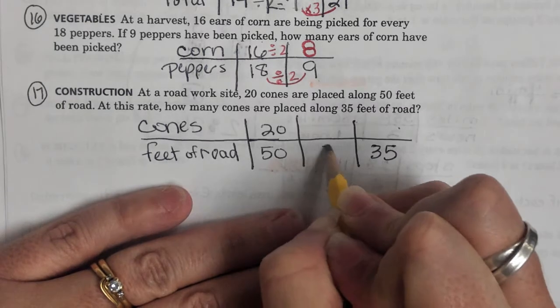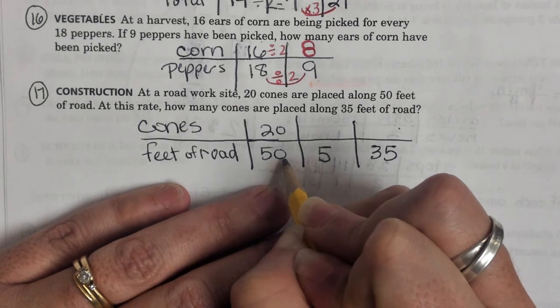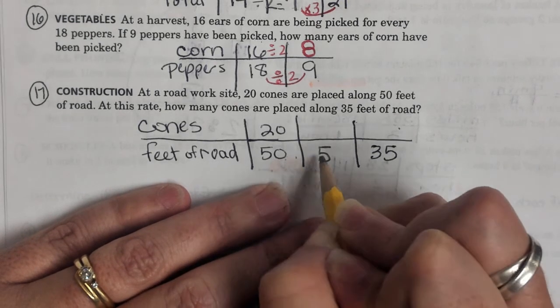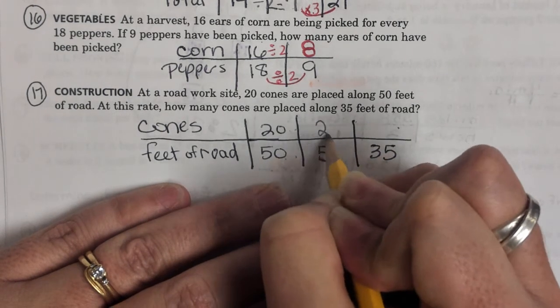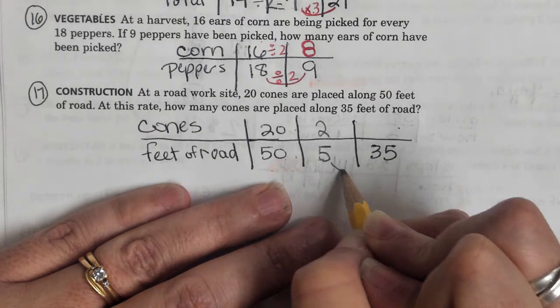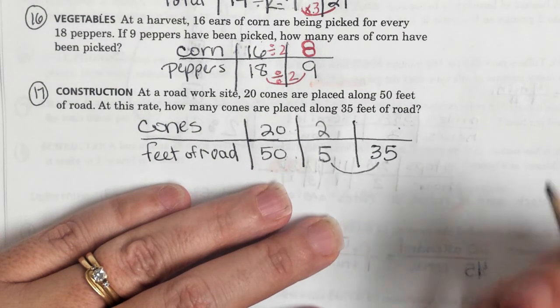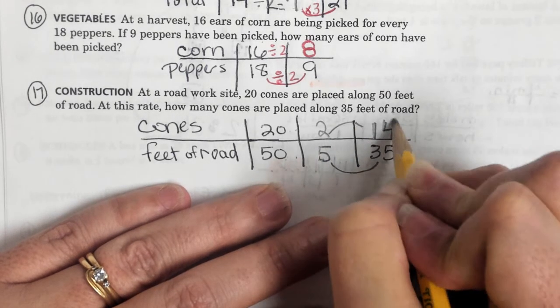If I do a 5 right here, 50 divided by 10 is 5. 20 divided by 10 is 2. Then I can do 5 times 7 is 35. And 2 times 7 is 14.